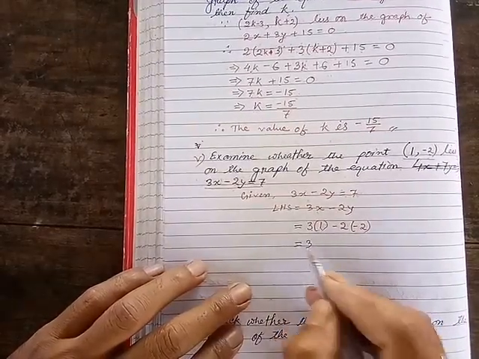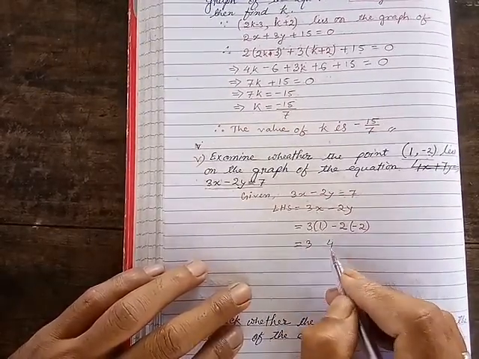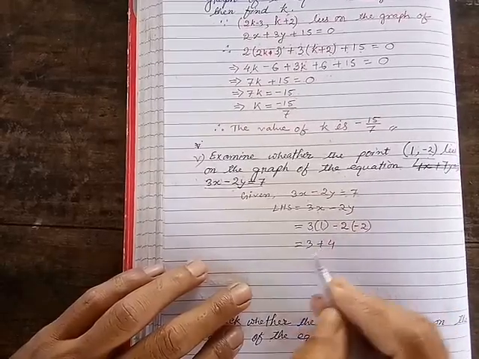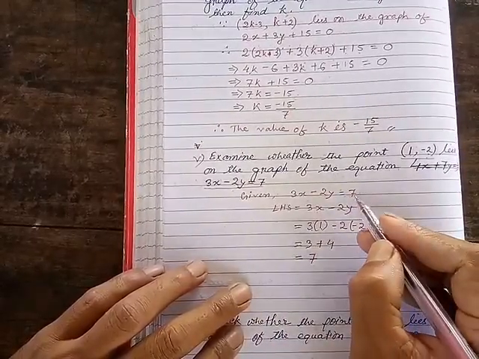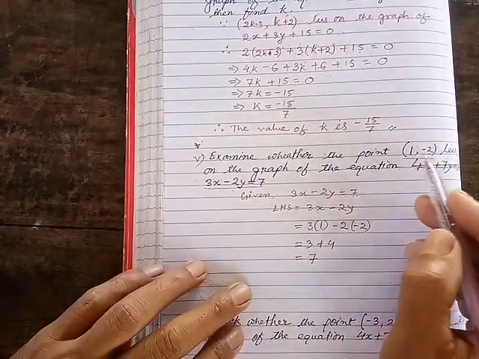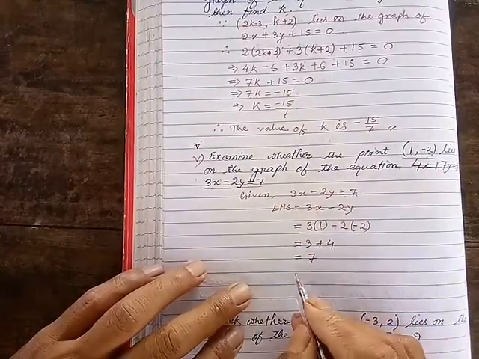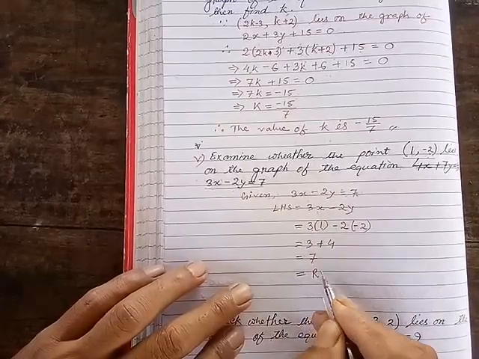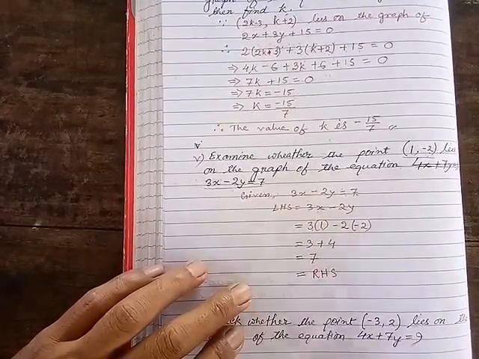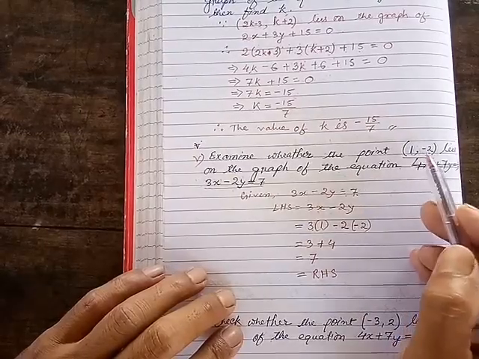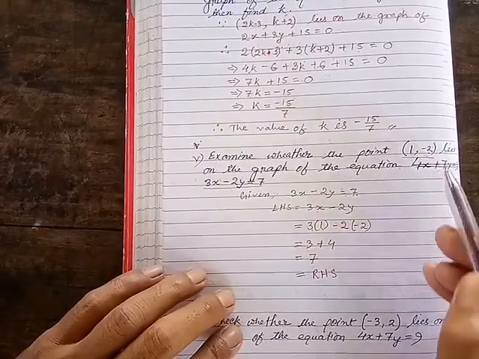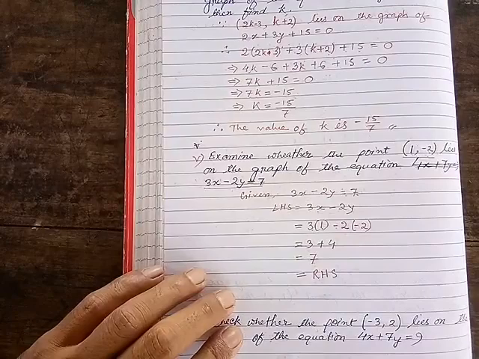3 into 1 is 3 and 2 into 2 is 4, negative times negative will be positive, and we got 7. Hence we got the right hand side, and this is one of the solutions of this equation. So let me write here, 7 is the right hand side. So it satisfies, we can take this as one of the solutions of this equation.